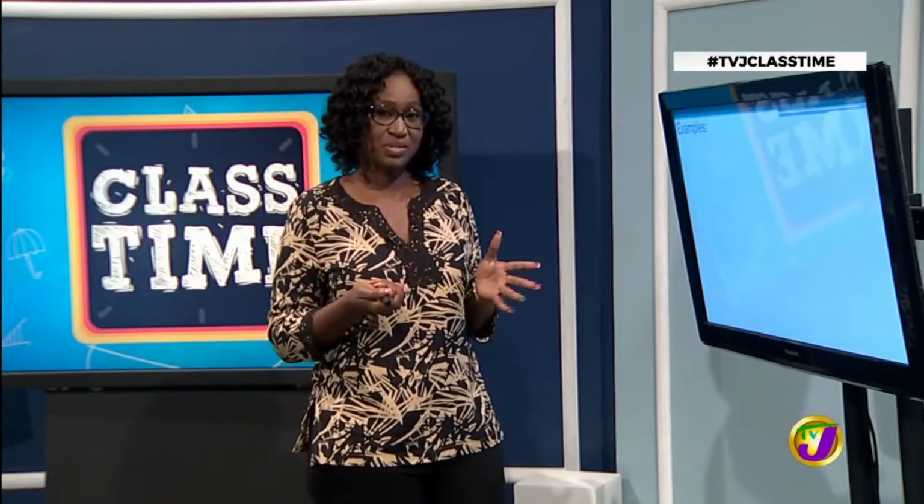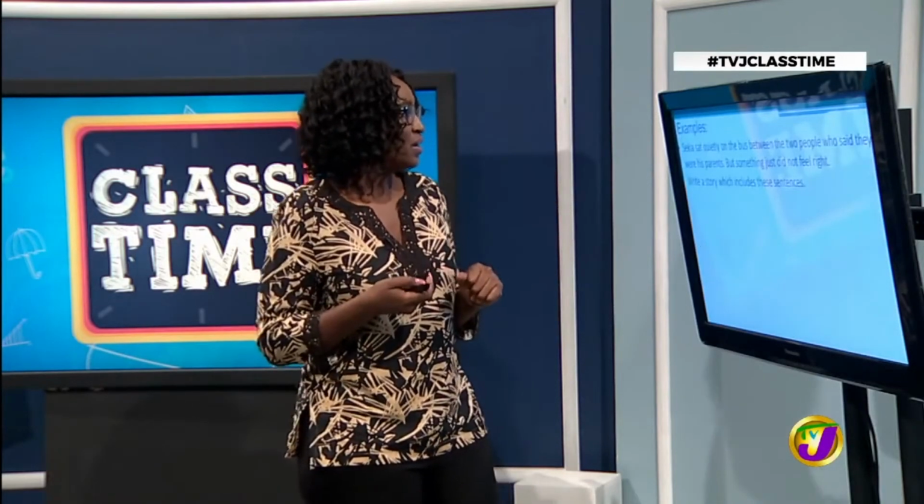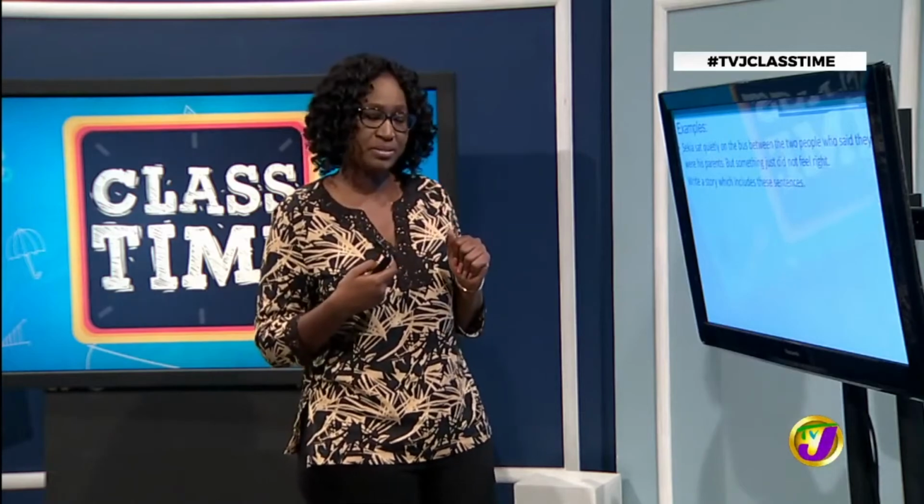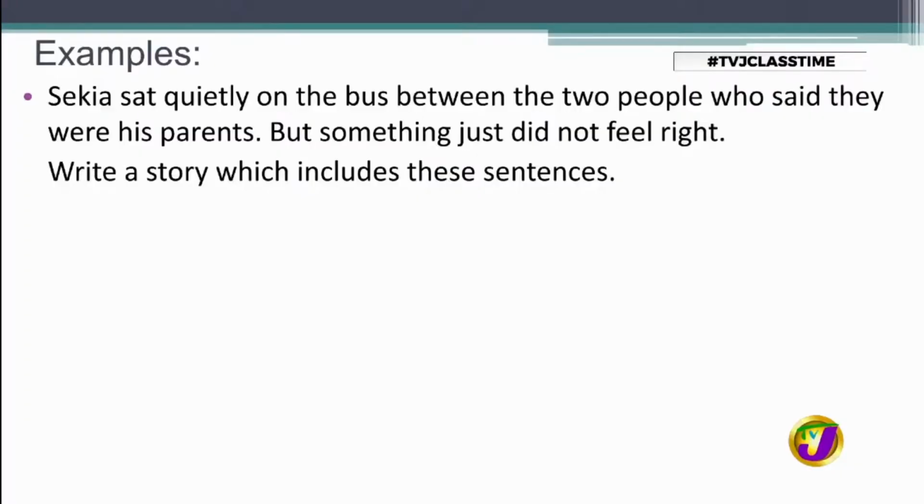So here are some examples of what you might see. Sikea sat quietly on the bus between the two people who said they were his parents. But something just did not feel right. And you're to write the story that includes these sentences. So right here, stop and think. There are a few ways you can interpret this. How can you think of spinning a story out of this?